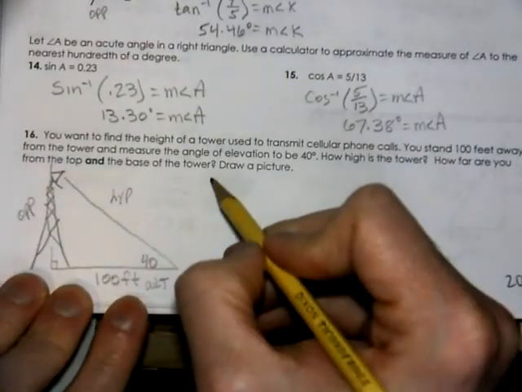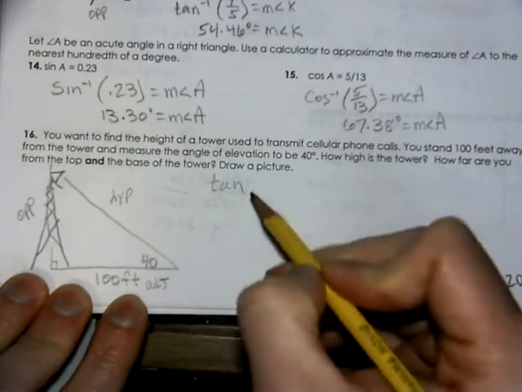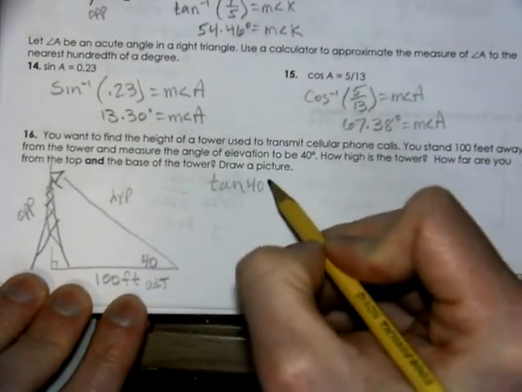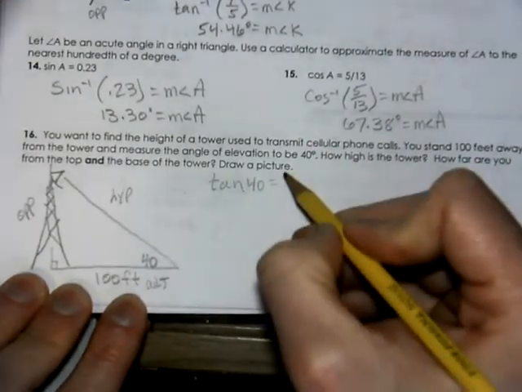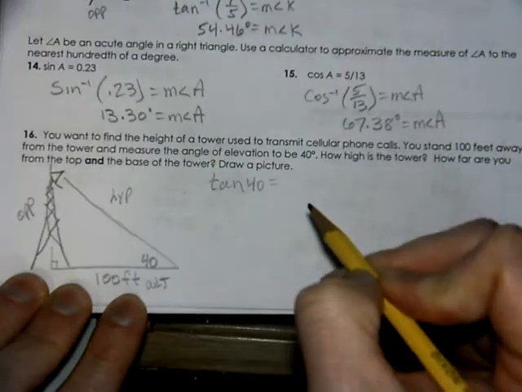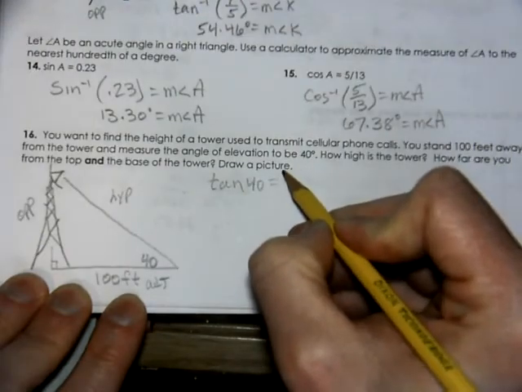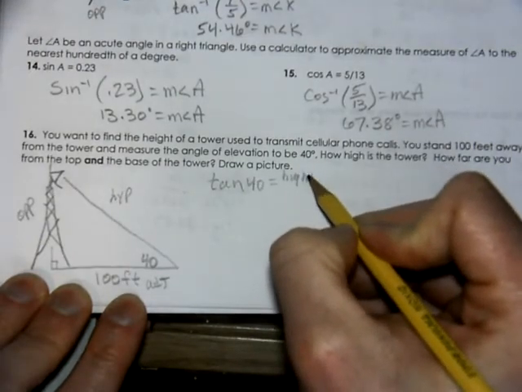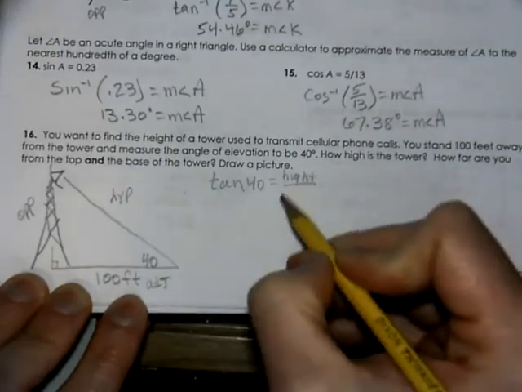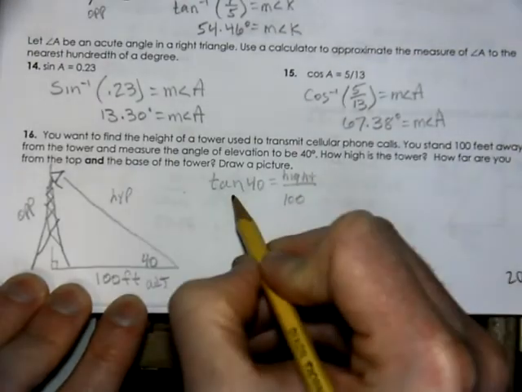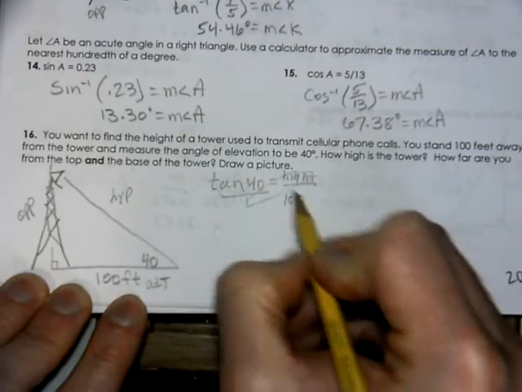That is tangent of 40 degrees equals the opposite, which is the height, over how far we are from it. Put that over 1.